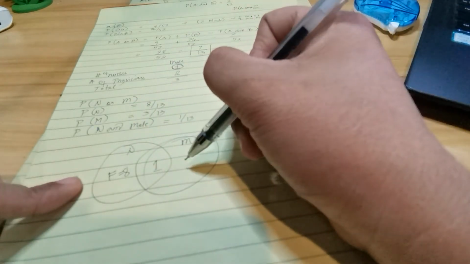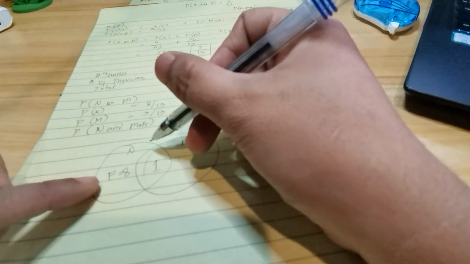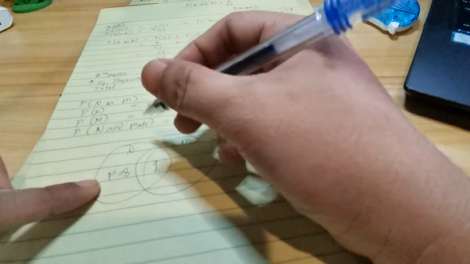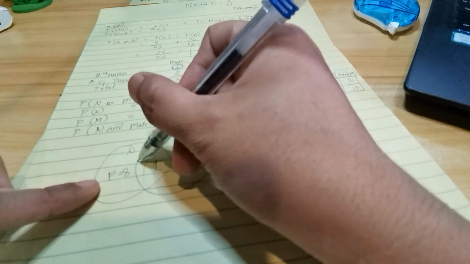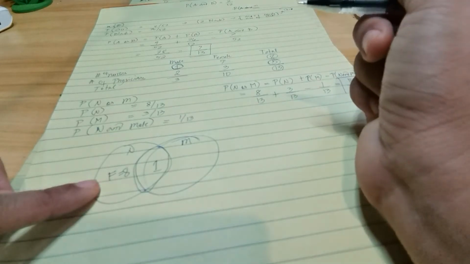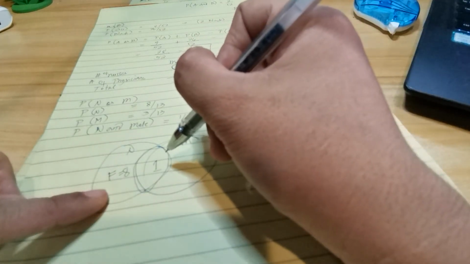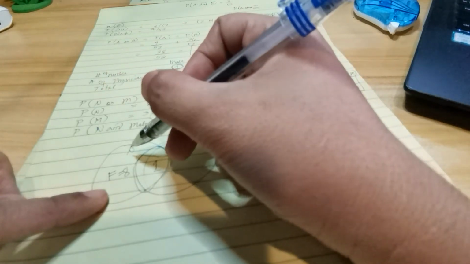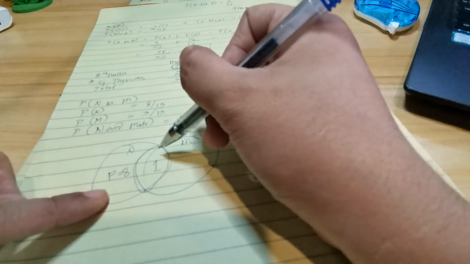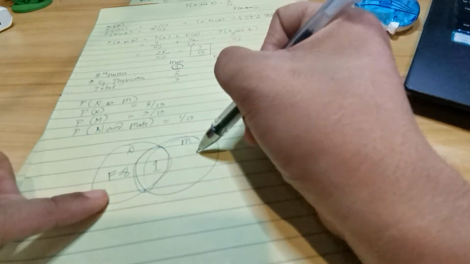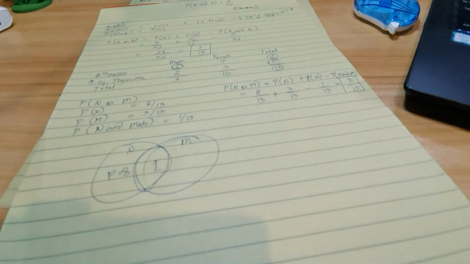So, ibig sabihin yan na meron silang isang pagkakaparehasan. Okay, so isang male ay nurse at the same time, or isang staff ay nurse at the same time ay male. Ayan. Okay, so let us proceed.